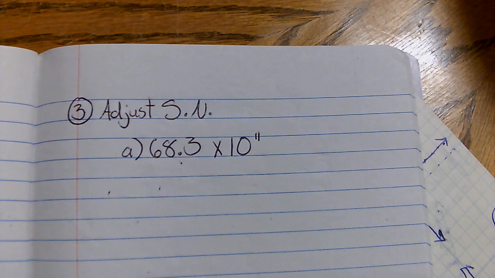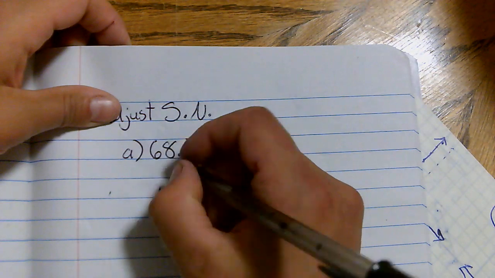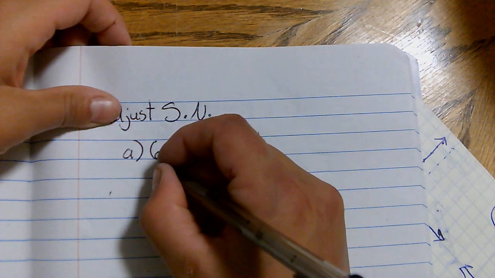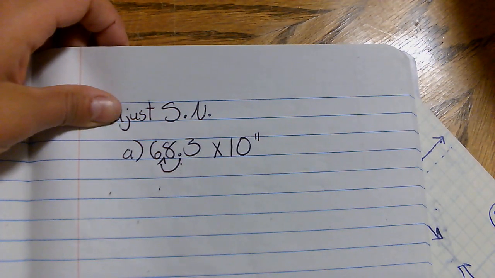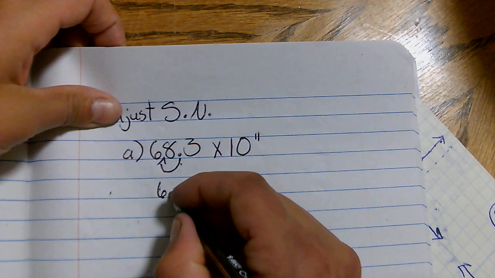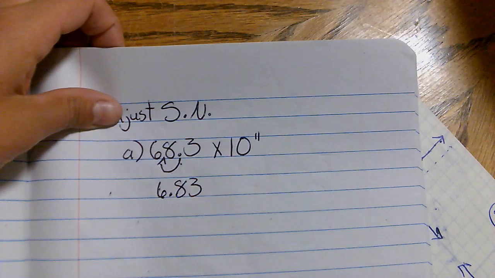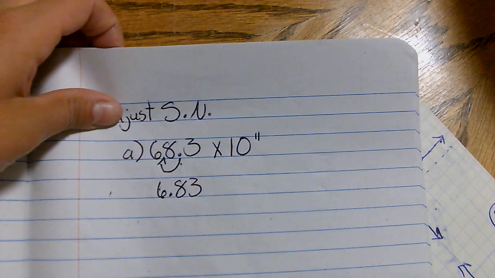So what I would have to do for this one is move this decimal point over so that it is in between the 6 and the 8. Well, now it obeys the rules. It is greater than or equal to 1, but it is less than 10, so we're good.